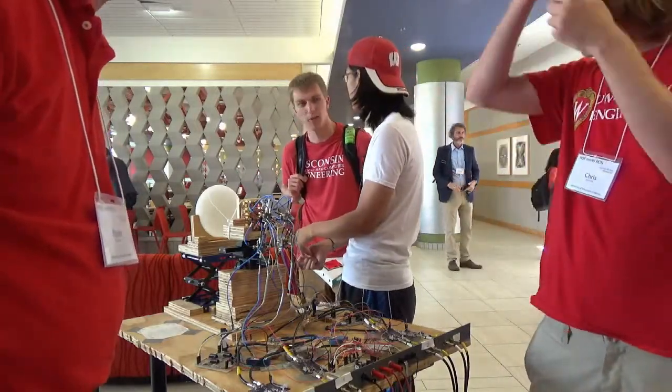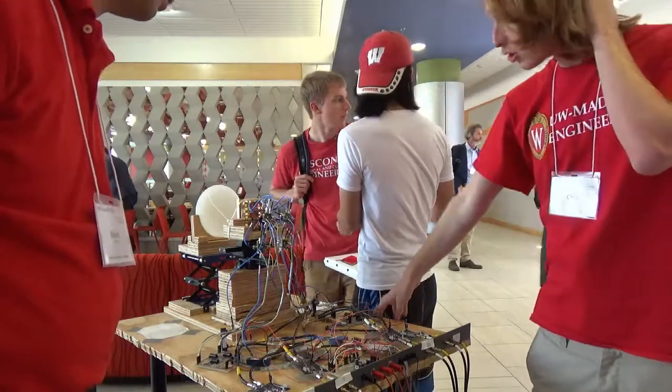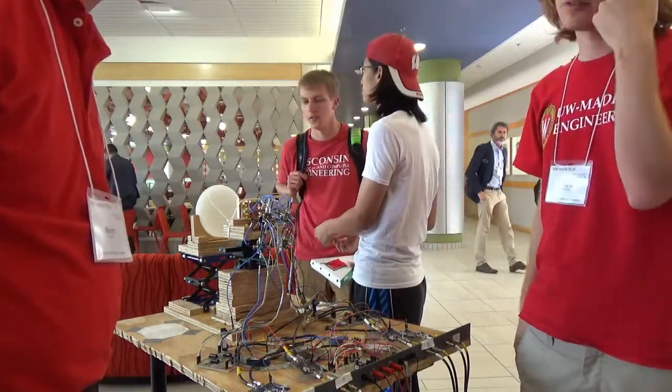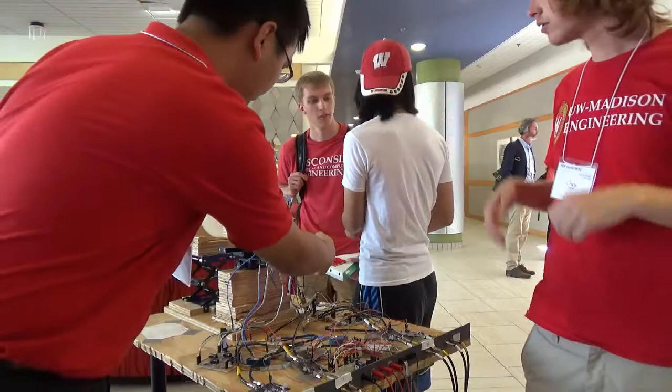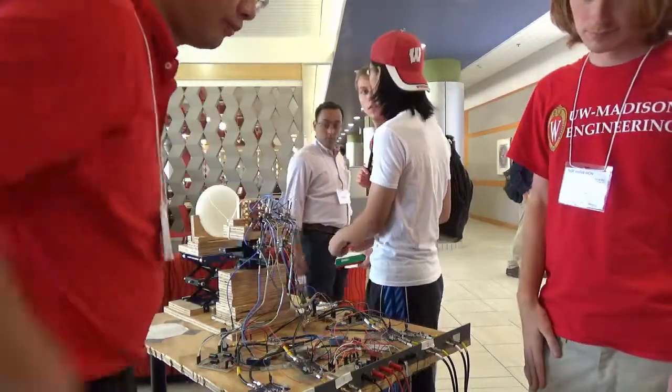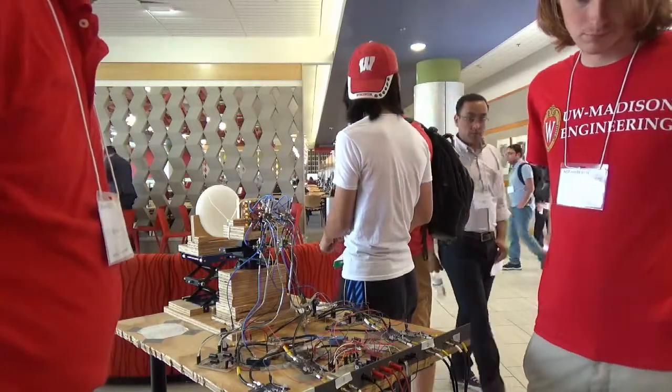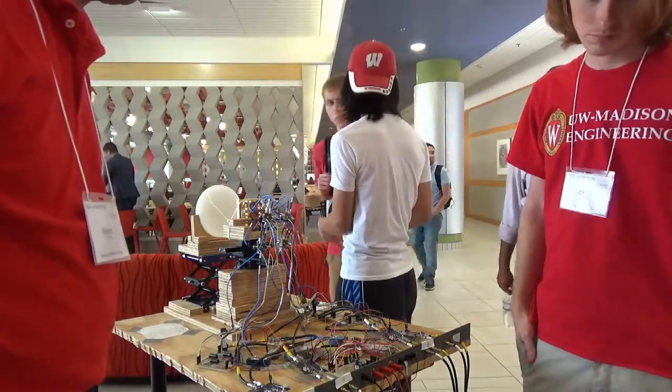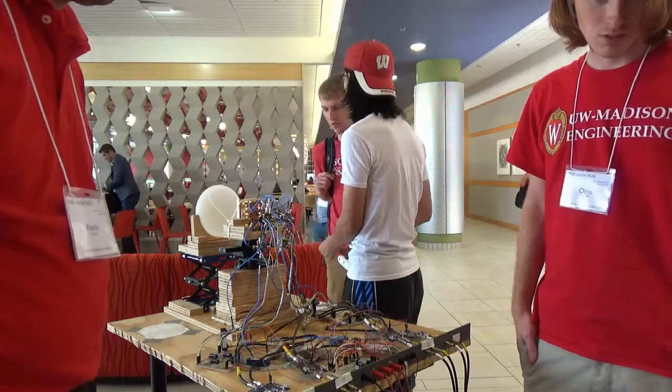What's this for? Professor Saeed's lab. Okay. And this is an NSF millimeter wave workshop. Okay. So this is running a 28 gigahertz carrier. Cool.